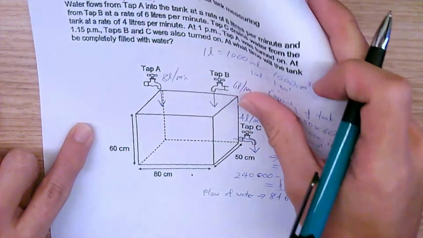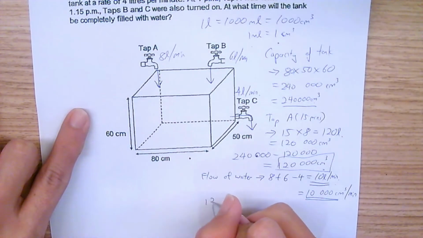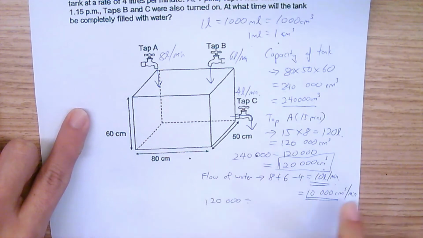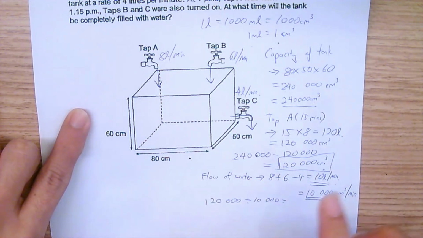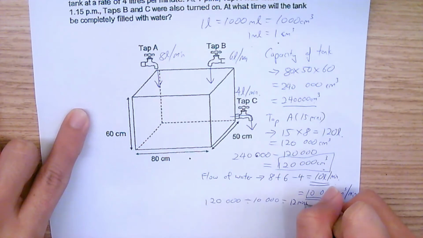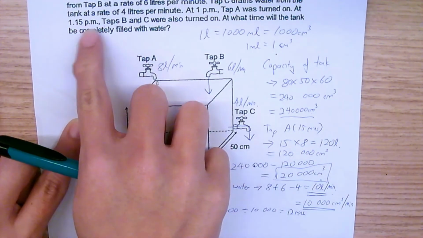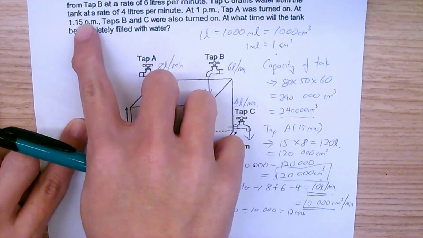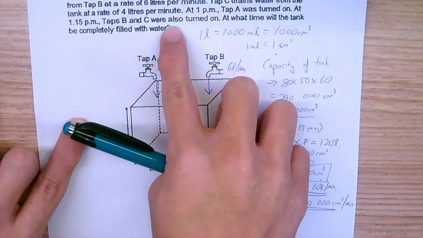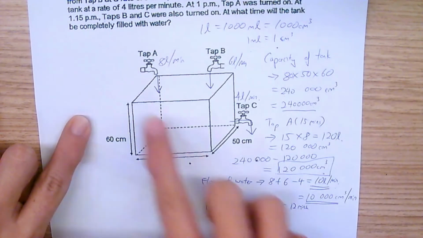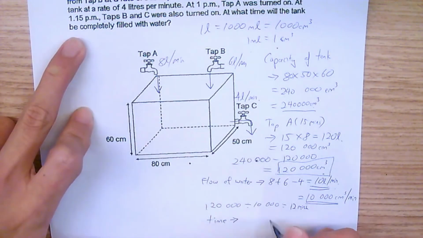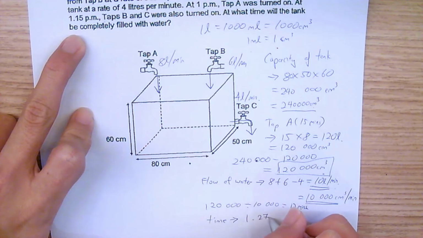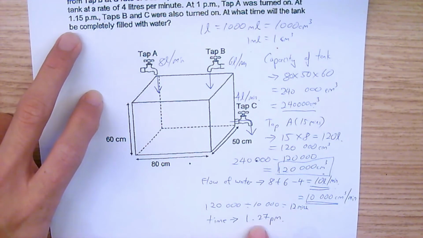So how many more minutes do I need? So I take 120,000 divided by 10,000. Throw this figure into your calculator, you're going to get 12 minutes. Which means that after 12 minutes after 1:15 p.m., the tank will be completely filled with water. So what is 12 minutes after 1:15 p.m.? So the time would be 1:27 p.m. After you add 12 minutes to 1:15, it will be 1:27 p.m.